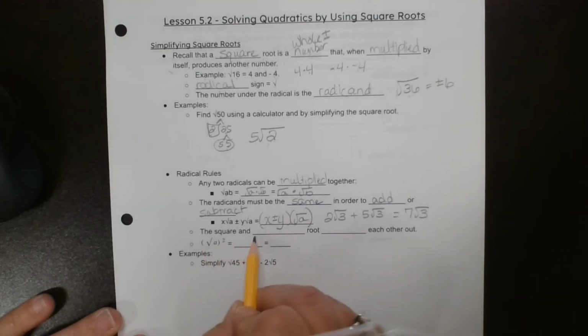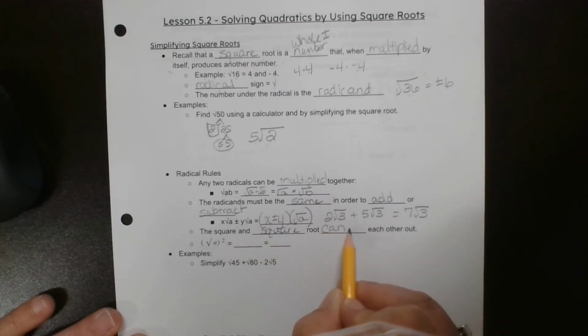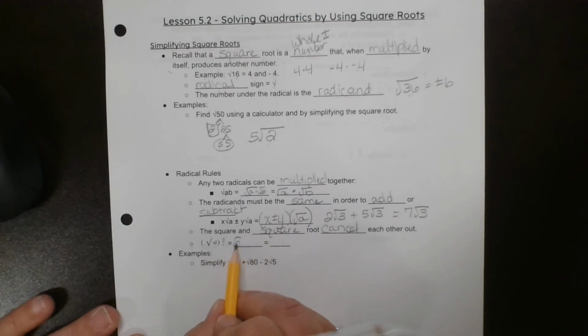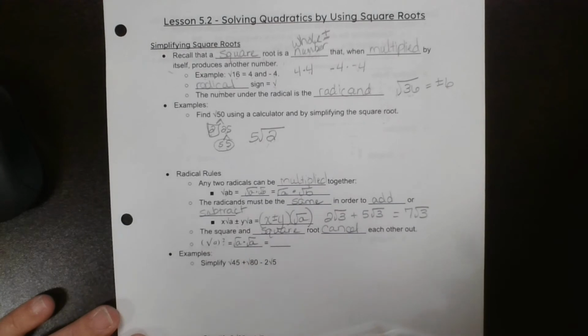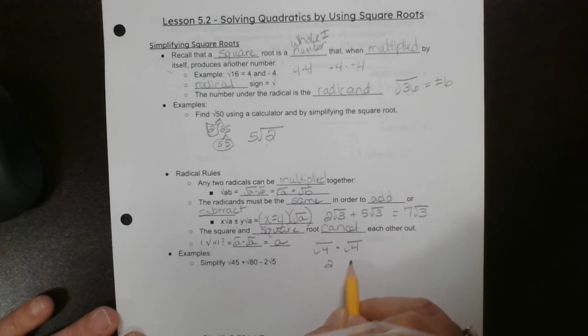So the square and the square root cancel each other out. So if I want the square root of A squared, then what I have is the square root of A times the square root of A, which cancels out that square root sign and just gives me A. To show you an example, what's the square root of 4 times the square root of 4? Well, the square root of 4 is equal to 2. So 2 times 2 is 4. That's how that works.